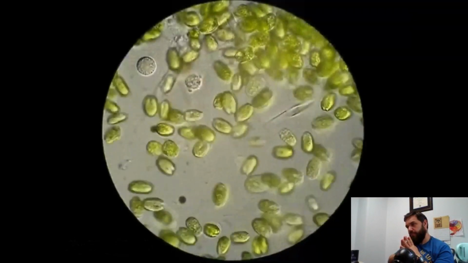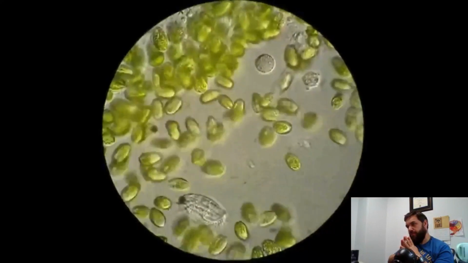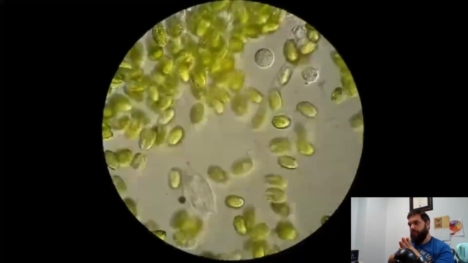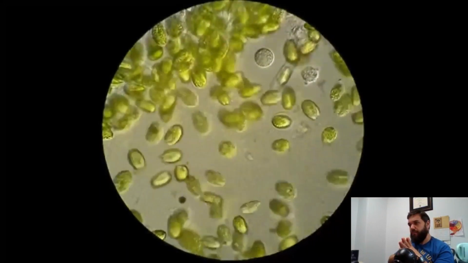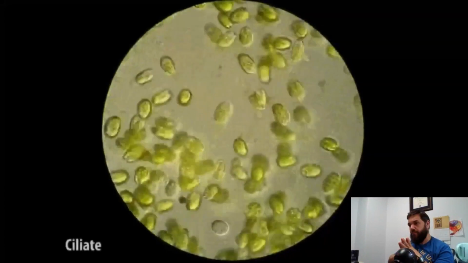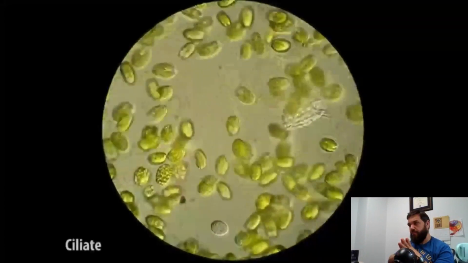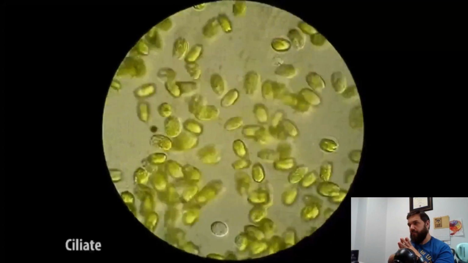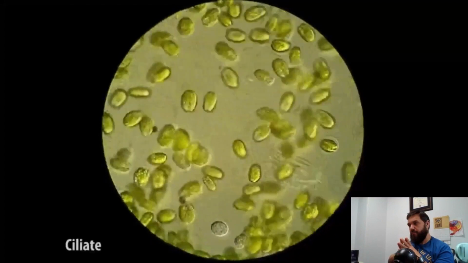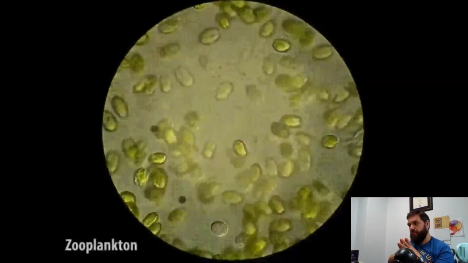Let's zoom in on this sample to 1,000 times larger than life size. Do you see the clearish creature swimming around with a tetraselmis? That's a single-celled animal called a ciliate. It seems to be too small to eat the algae, so instead it's probably eating bacteria in the water. Ciliates are a type of zooplankton or animal plankton.